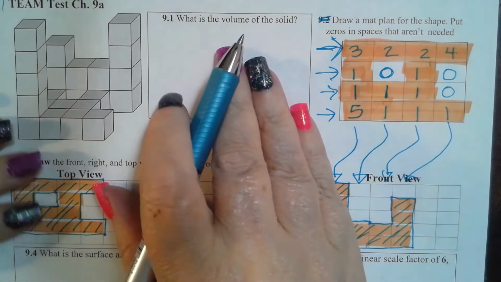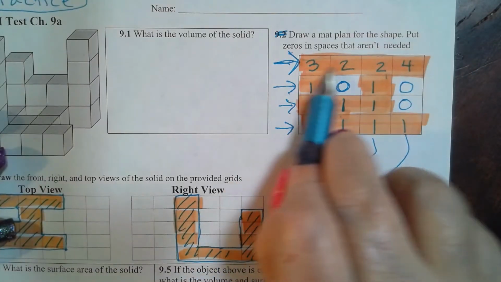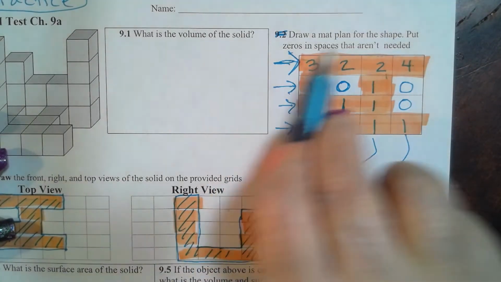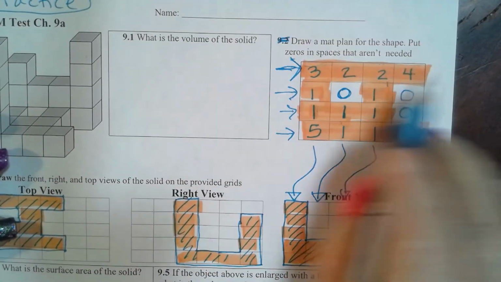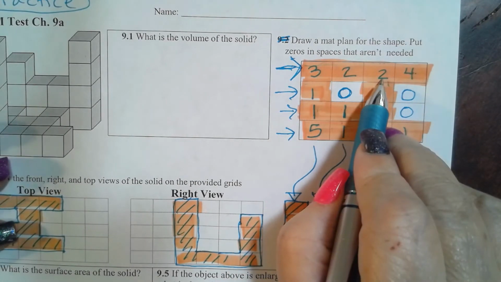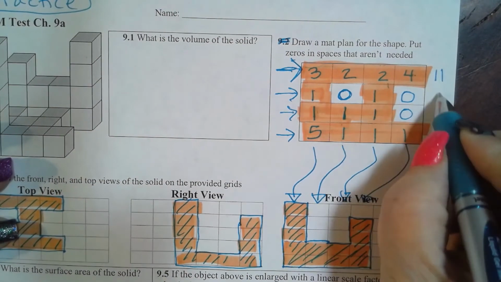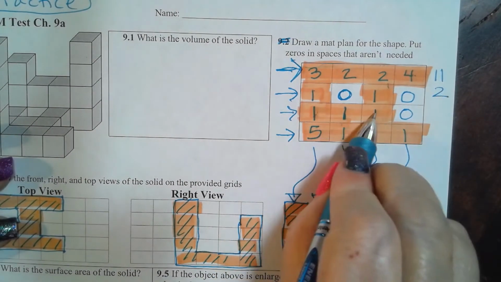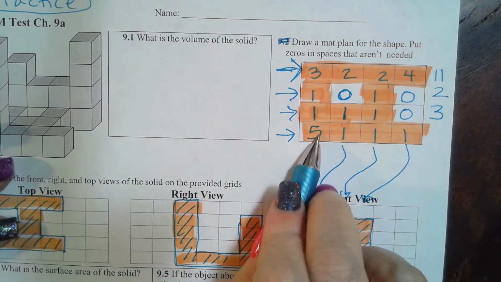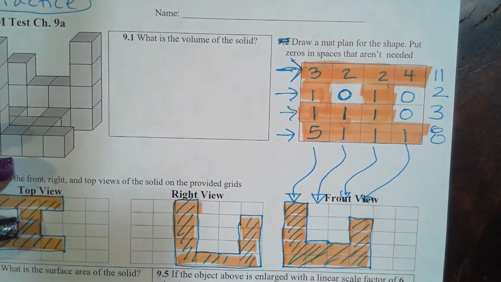So the nice thing about the volume is that all we really have to do is add the numbers up in the map plan. So I'm going to go ahead and add each row. So 3 plus 2 is 5, plus 2 is 7, plus 4 is 11, 1 plus 1 is 2, 1 plus 1 plus 1 is 3, and 5 plus 1, all of that ends up being 8.